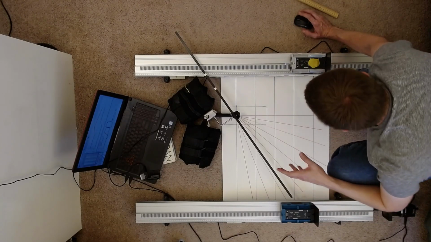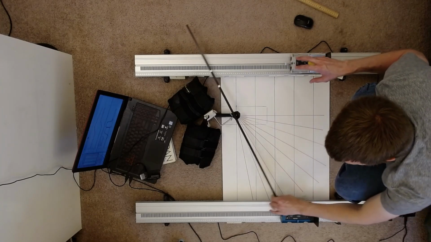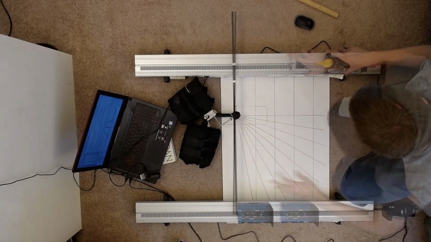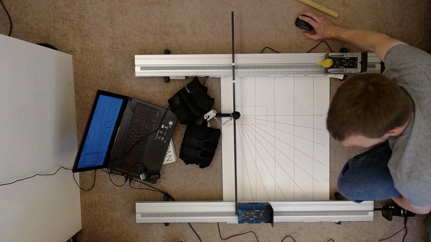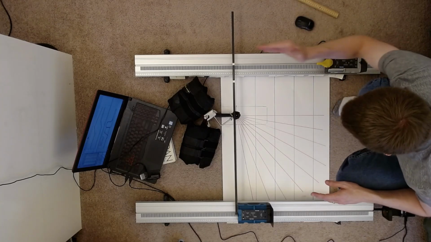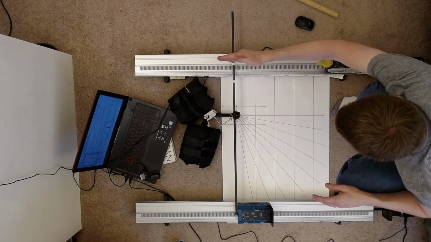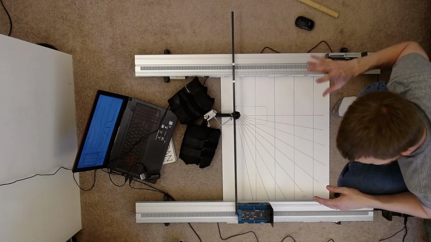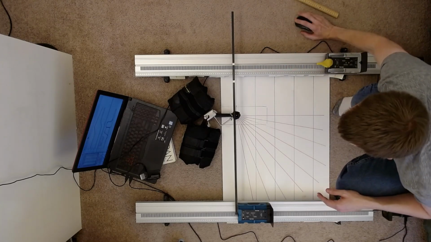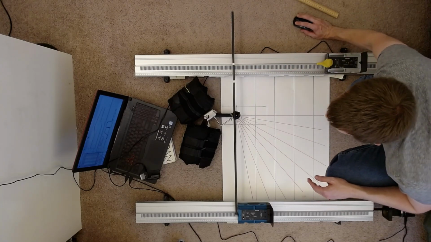We're going to switch things over, and I'm going to set this up for the inelastic case. Okay, so this is double mass at half distance, the inelastic case, trial number 1. So let's see what we get here.